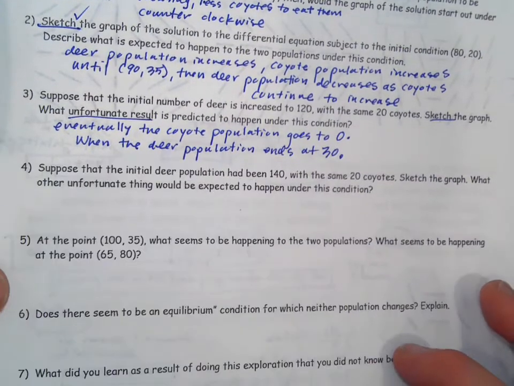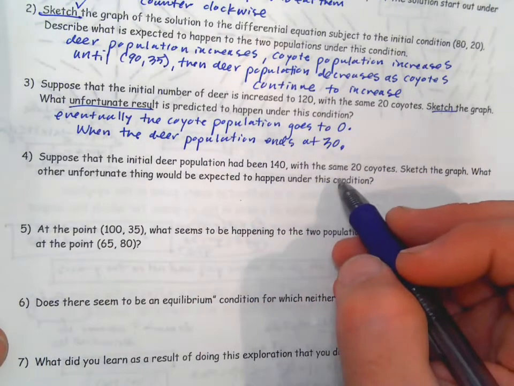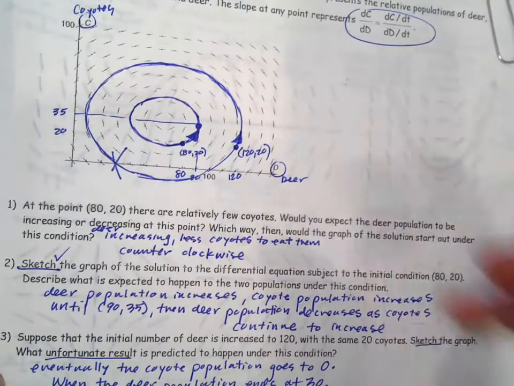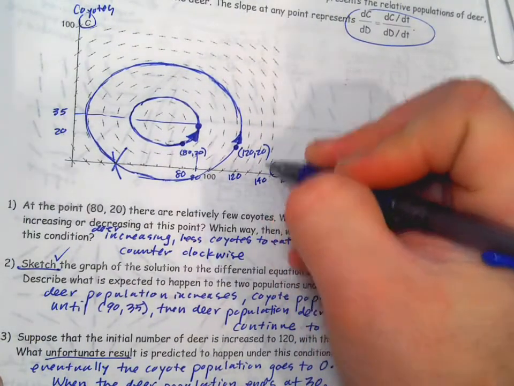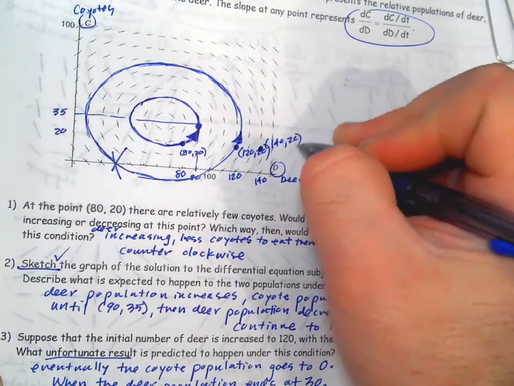But okay, suppose that the initial deer population had been 140 with the same 20 coyotes. Sketch the graph. What unfortunate thing? Okay, so we're going to go to 140, 20 right here.